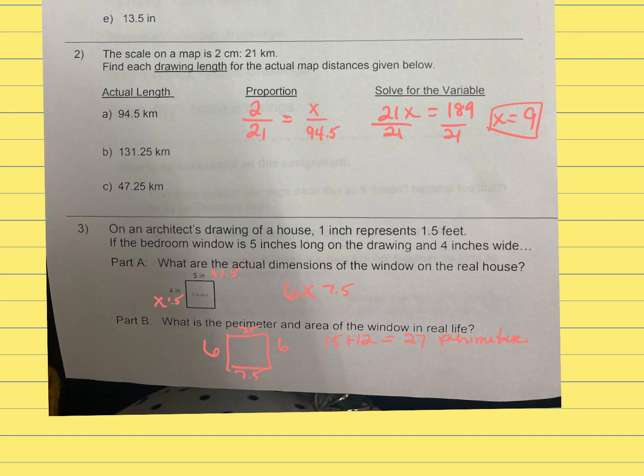And 6 times 7.5 equals 45 square feet. Okay? That's it, my dear. Let me know if you need more.